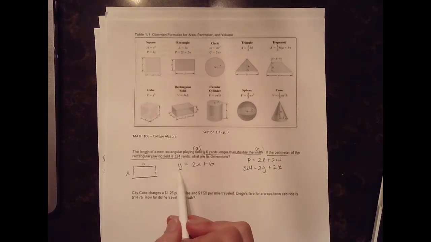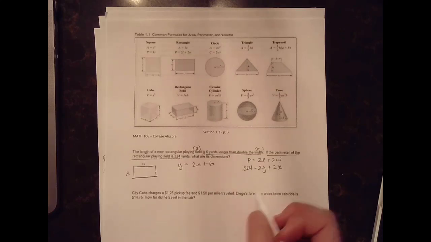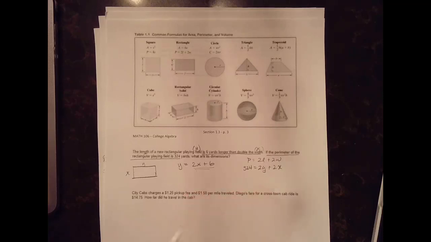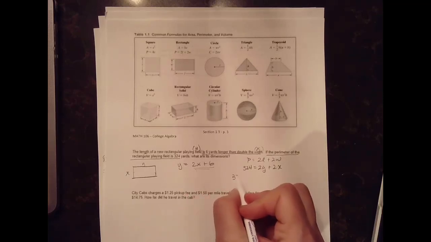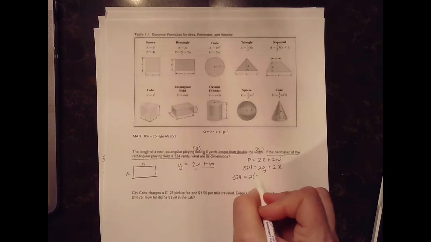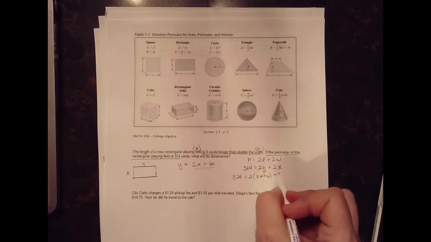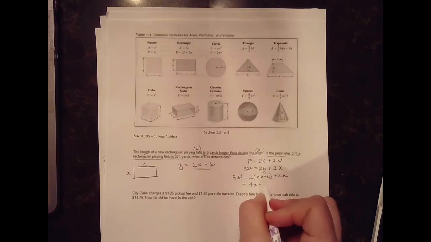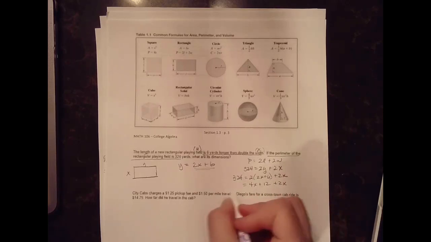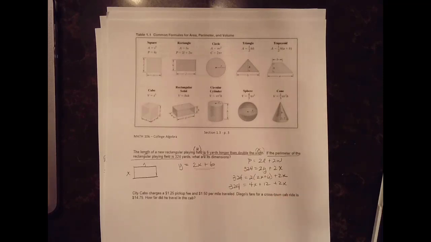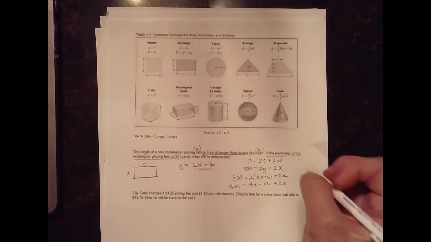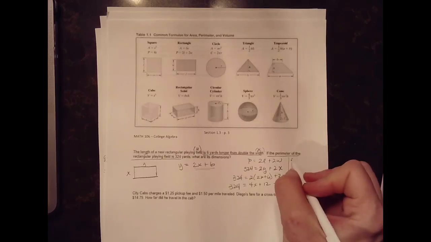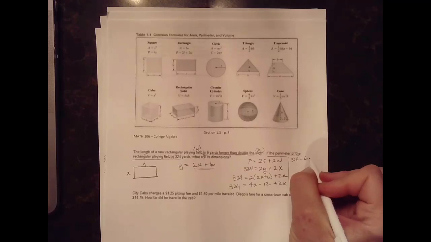And so it's set up so that it's easily solved with substitution. So I'm going to go ahead and use that. I'm going to change this Y to 2X plus 6. So I have 324 equals 2 times 2x plus 6 plus 2x. And then I'm going to distribute, so I have 4x plus 12 plus 2x is equal to 324. And I'm going to combine like terms, and I'm also going to move it right up here because I'm running out of room. So I'm going to have 324 is equal to 6x plus 12.